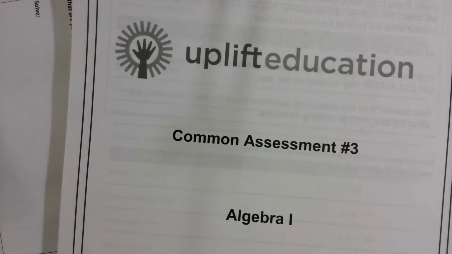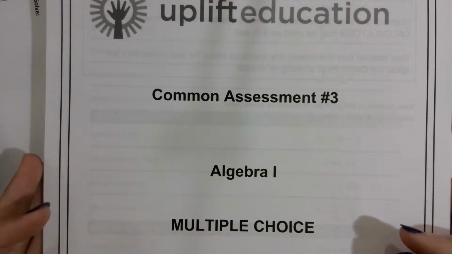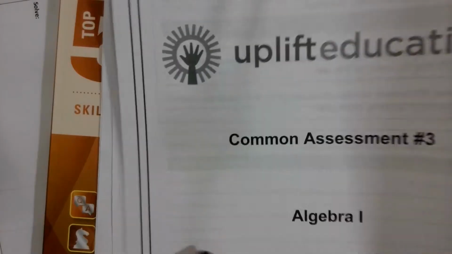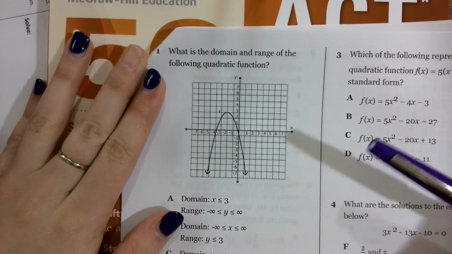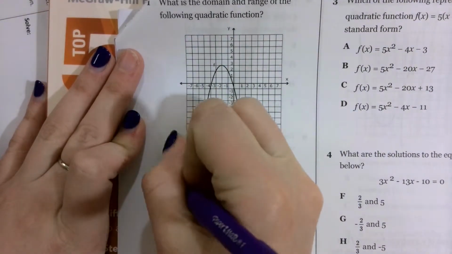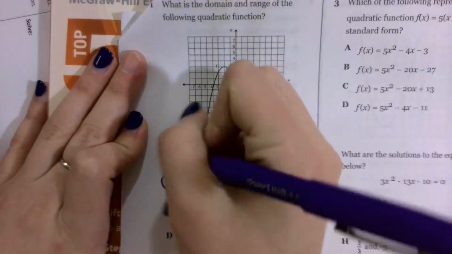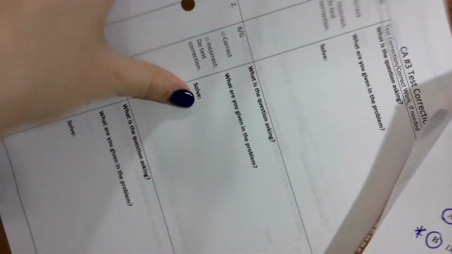Okay, ladies and gentlemen, this is the first couple of exemplar problems for how to do CA test corrections on your third common assessment. So if I'm looking at the first problem, it says, what is the domain and range of the following quadratic function? The correct answer was B. But let's just say that I put A.